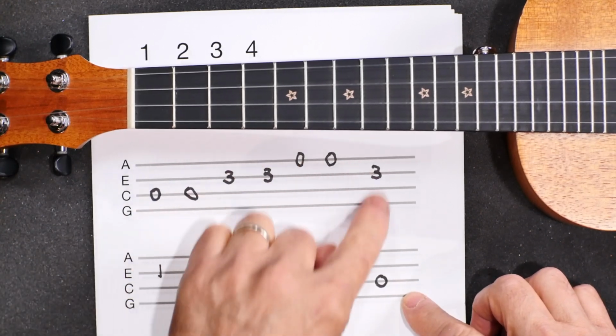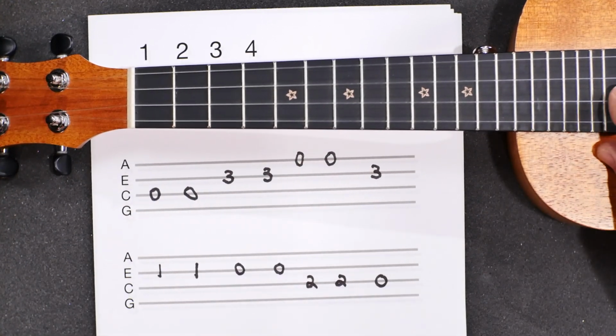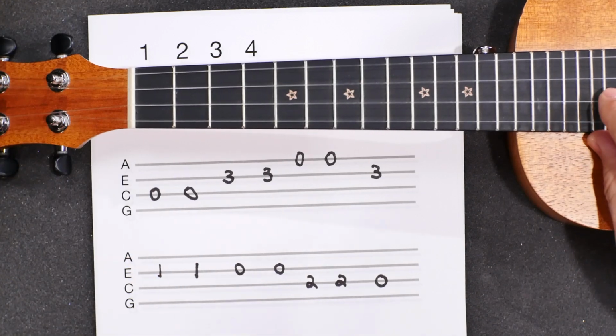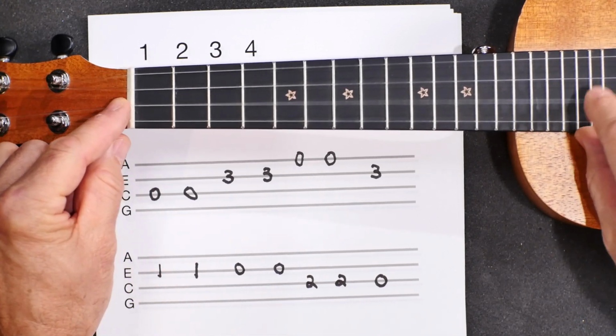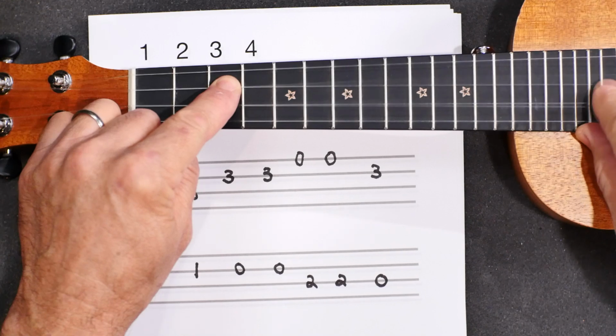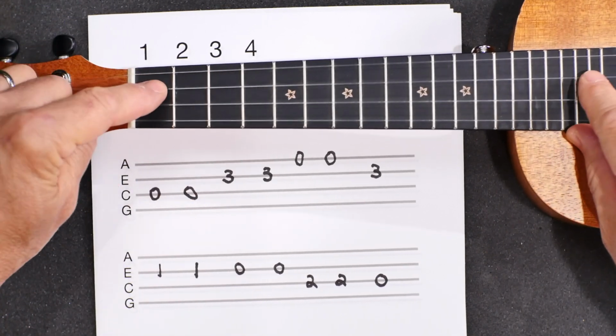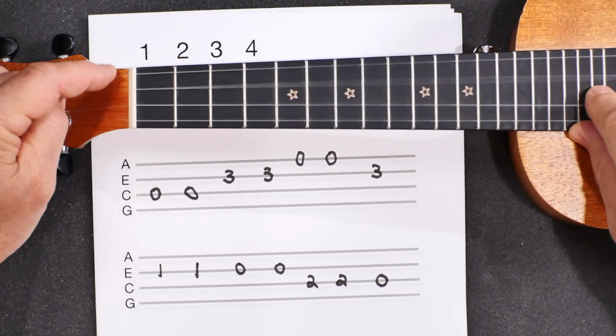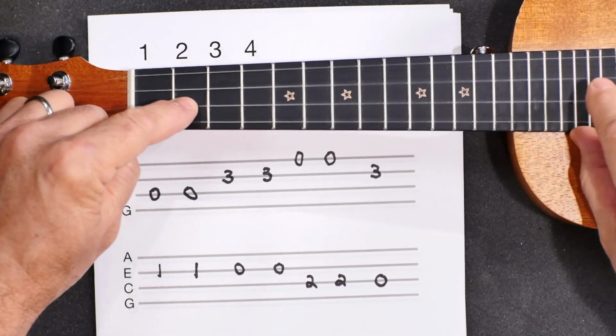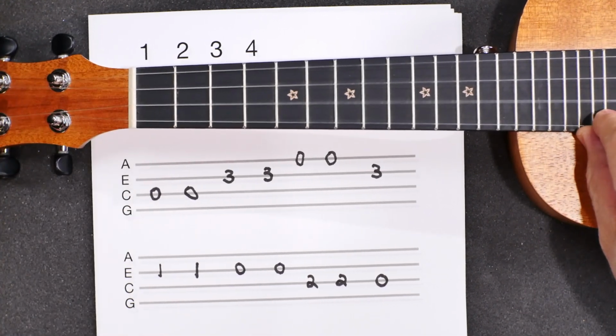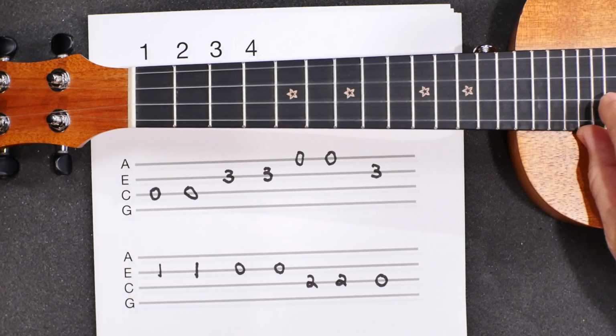So let's go through the whole thing. This is now reading tab notation. Pretty easy. So now you know how to read tab notation.